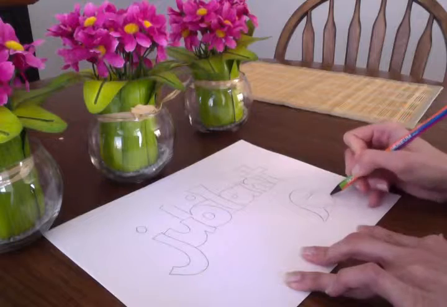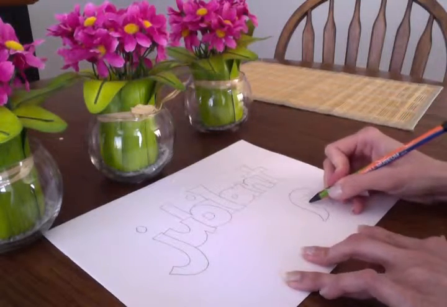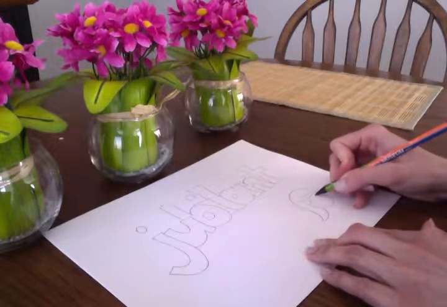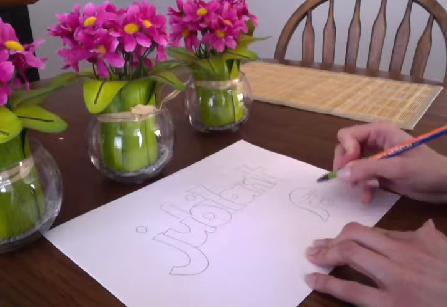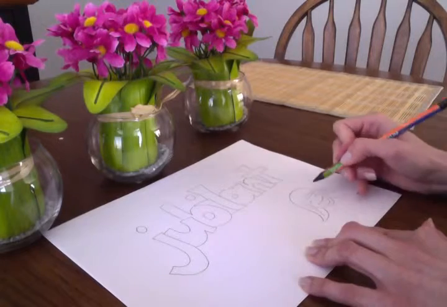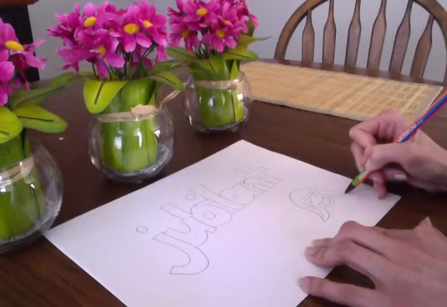So I'm going to make sure that my person that I'm drawing looks very jubilant. So I'm going to put a big smile on her face to show just what jubilant means. And then I can add some details there.